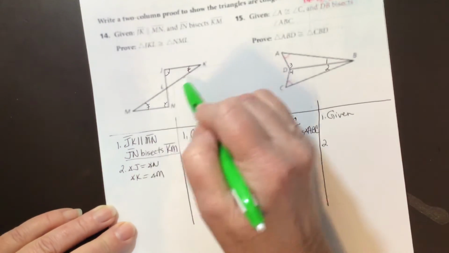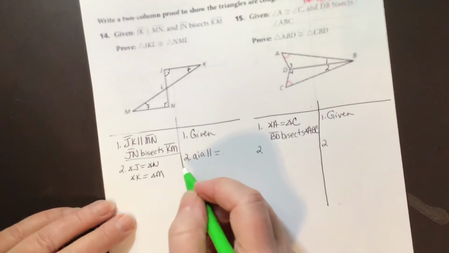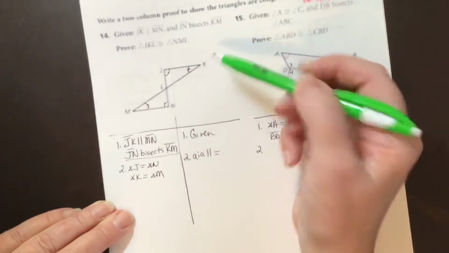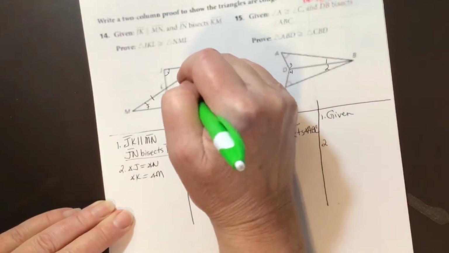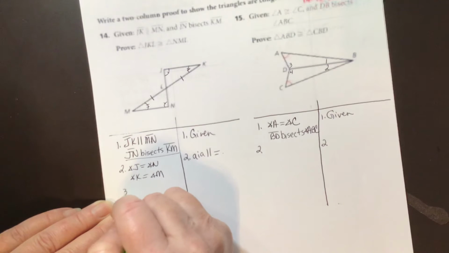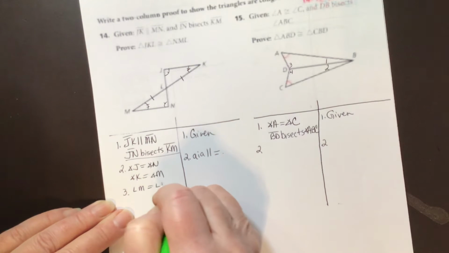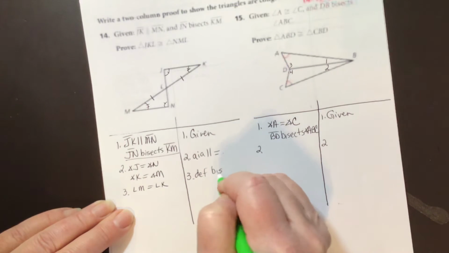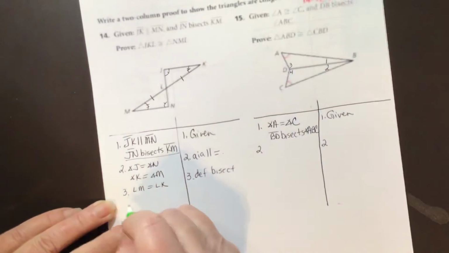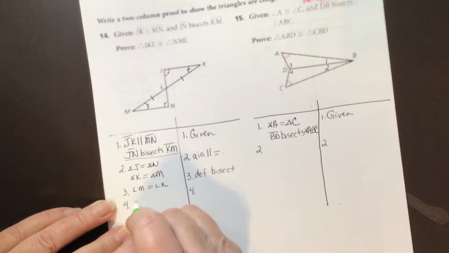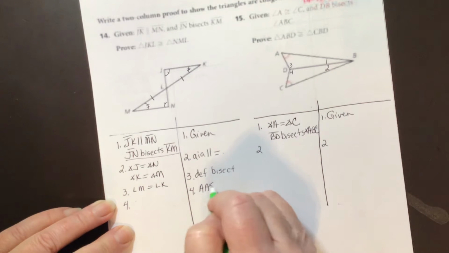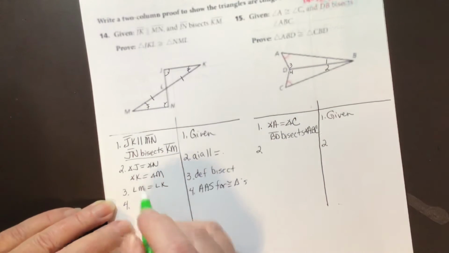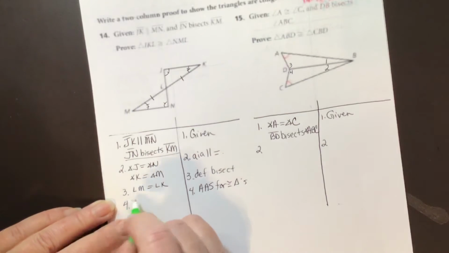JN bisects KN. So using that piece of given information, JN bisects that one, so we will say that LM and LK, LM is equal to LK, and that's going to be the definition of bisector, or definition of bisect. And so then we can see that the two triangles are indeed congruent by angle, angle, side for congruent triangles. The side is not included between those two angles, therefore it's angle, angle, side.